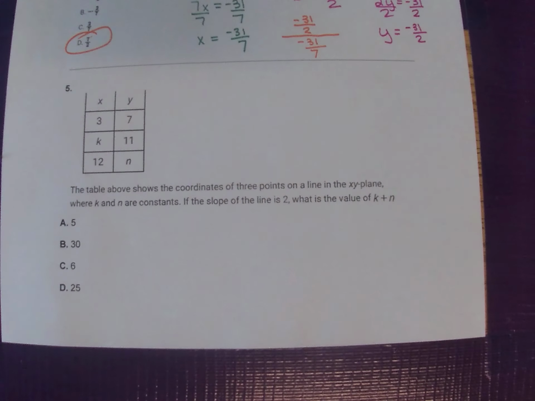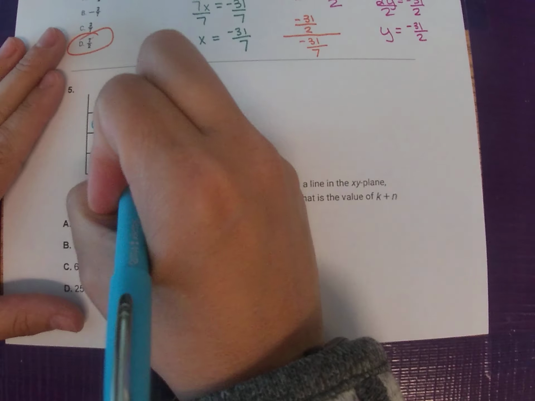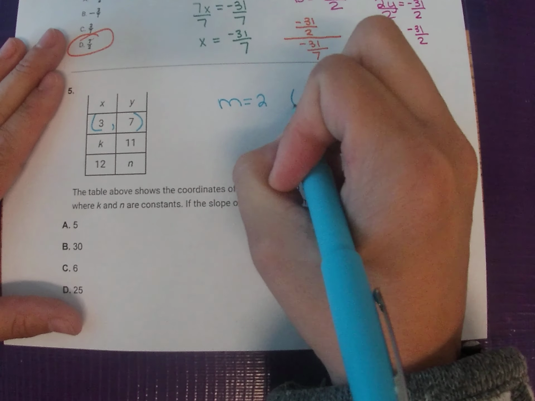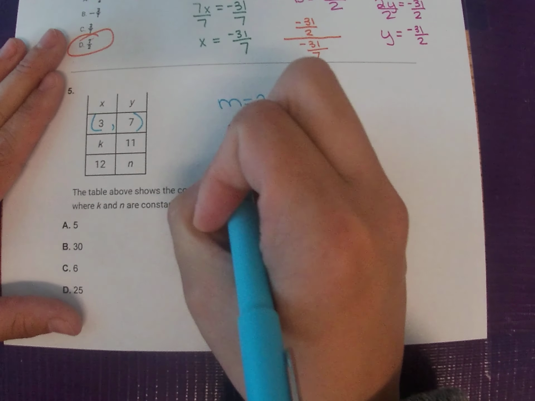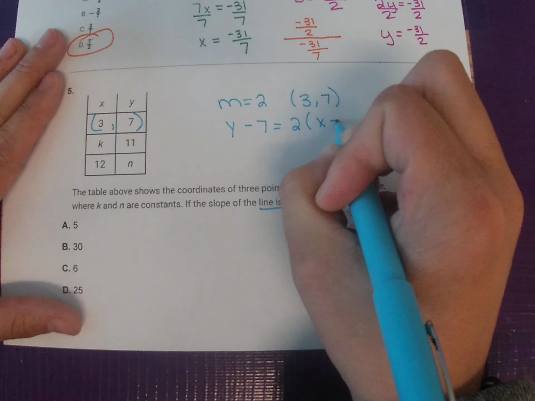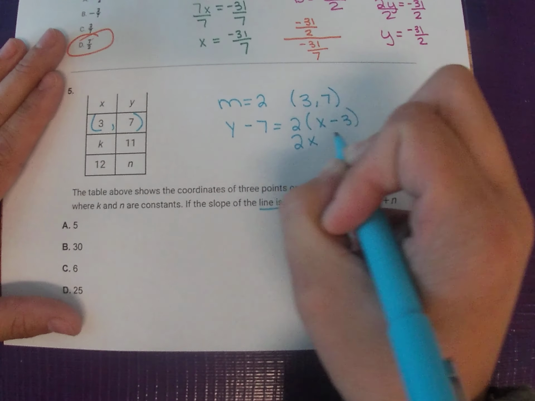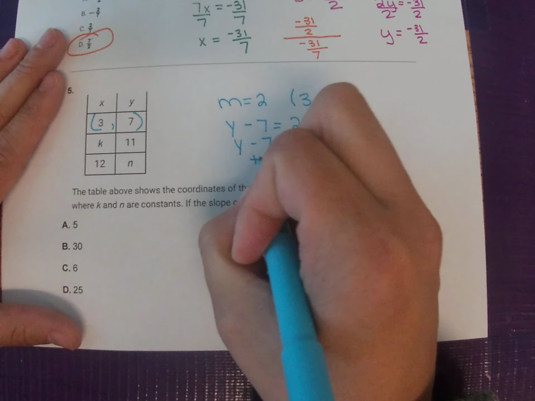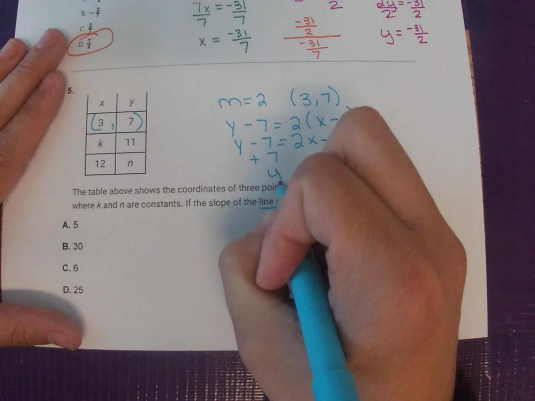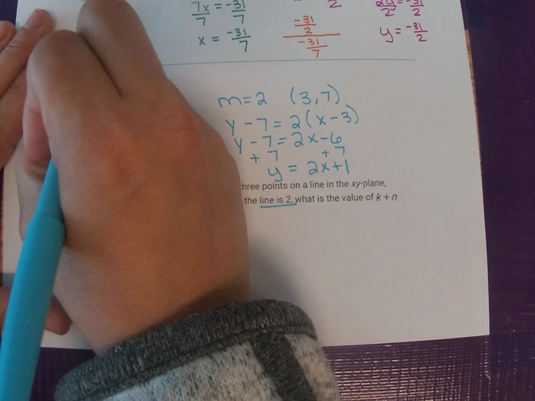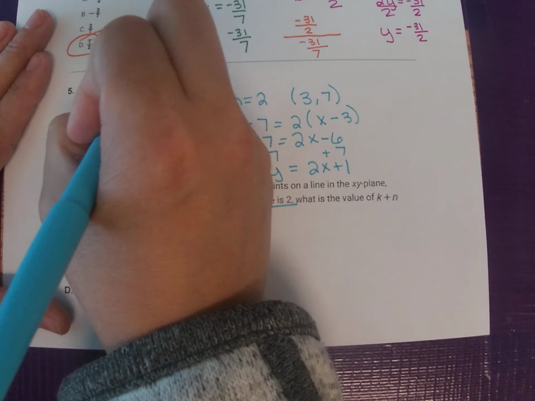Just like most situations, we need the equation of the line. Now, good news, I have a point right here, and I have a slope. So I can say m equals 2, and I have the point 3 comma 7. So I can say y minus 7 equals 2 times x minus 3. I'm just solving like we've been doing. So this will say y equals 2x plus 1. So I know my function rule for this table is y equals 2x plus 1.